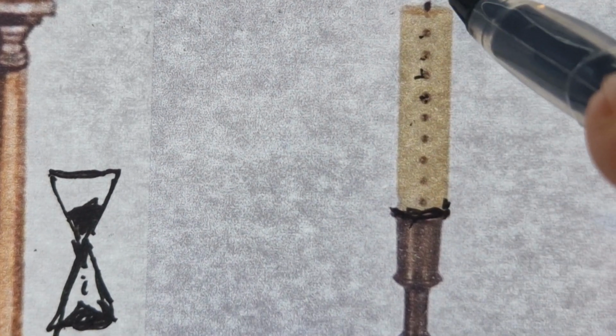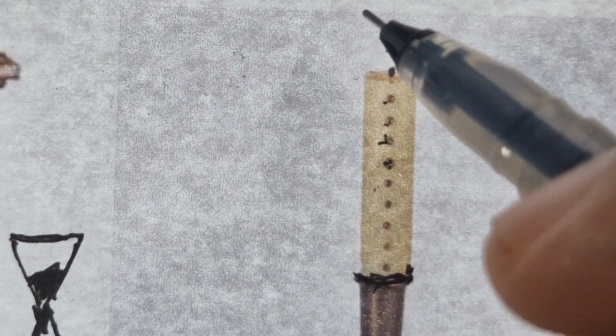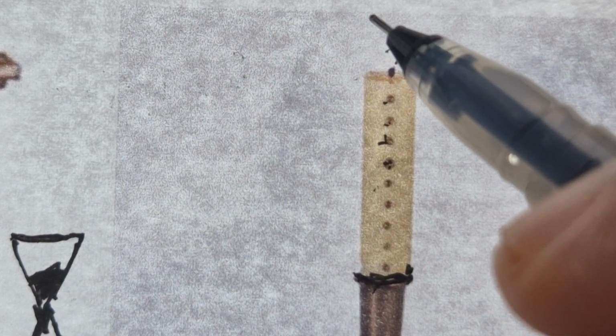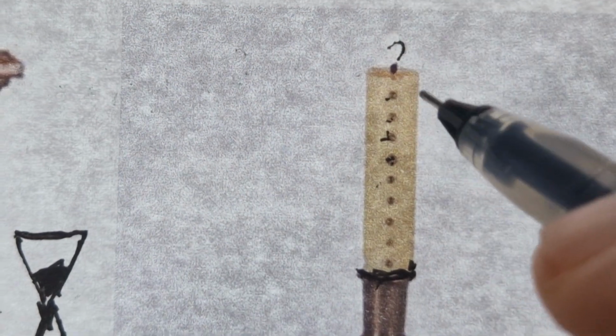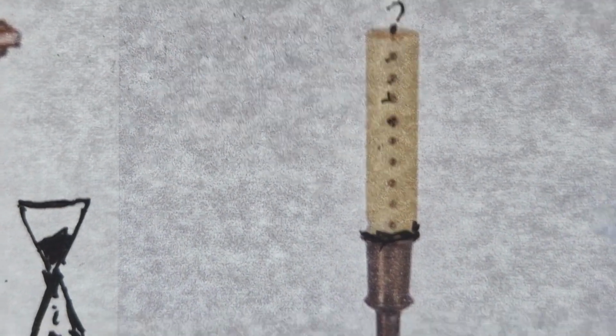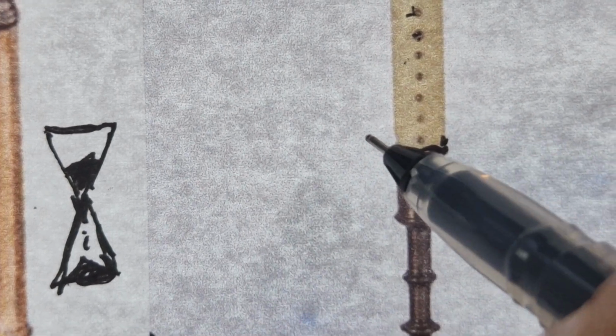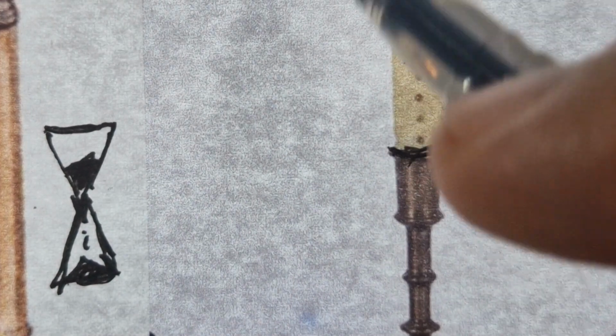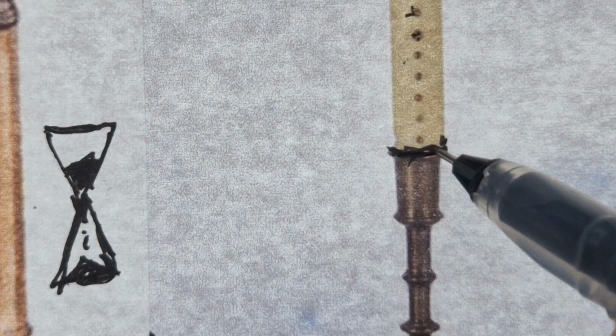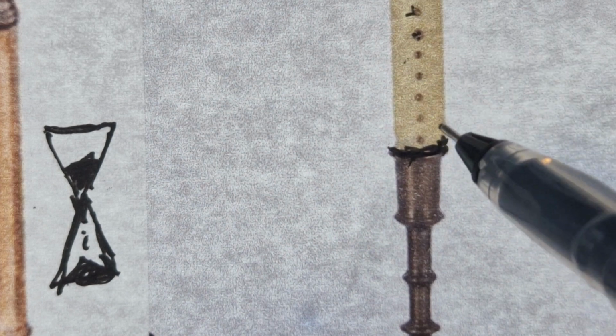As the candle burns, the passage of time can be measured by the amount of candle that has melted and remained. This is a very simple device. Components: you need a candle and marked intervals.